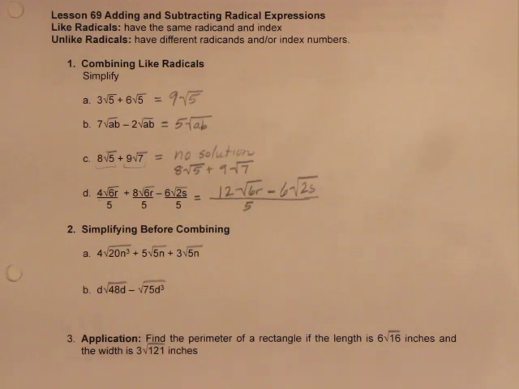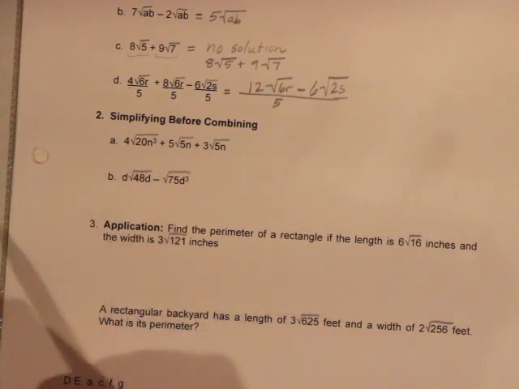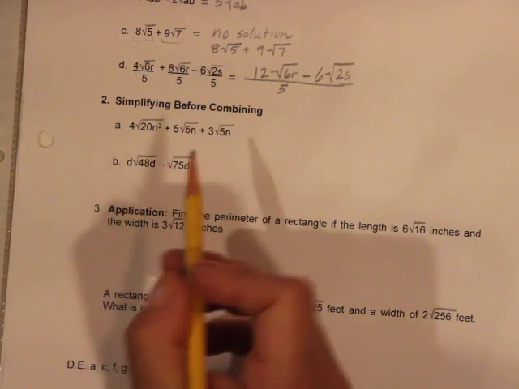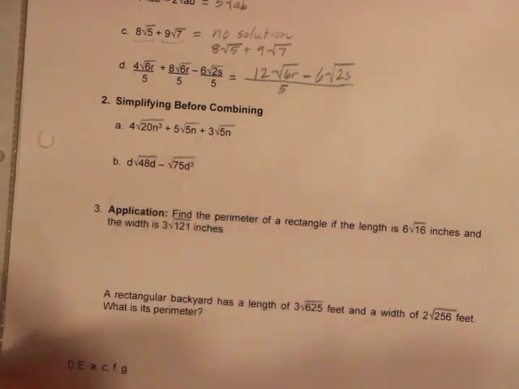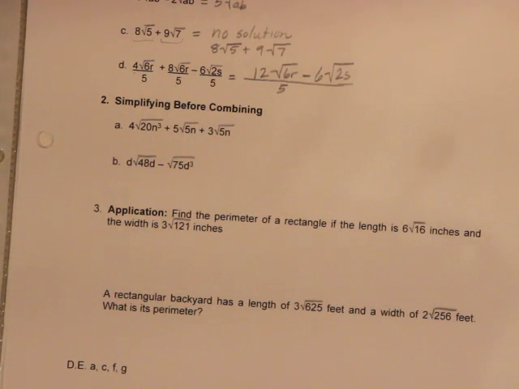Now, it gets a little bit trickier. Sometimes it's not immediately apparent whether we can combine radicals if we haven't simplified them. We did this in a previous lesson, so now we need to bring back that knowledge and apply it to this lesson. I can see immediately that I've got square root of 5n and square root of 5n, so I know that these can be combined, and that's going to give me 8 square roots of 5n. I can see that immediately. But what about this thing here? Can that be simplified? The answer is yes.